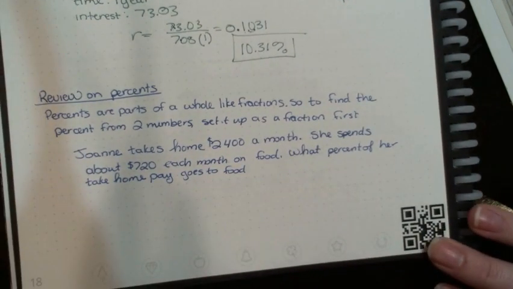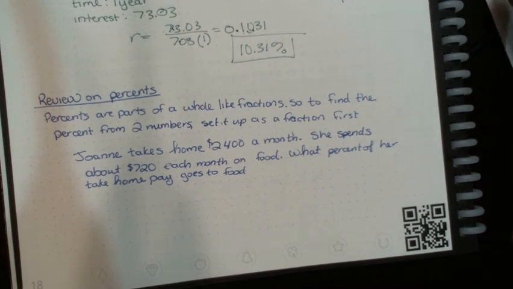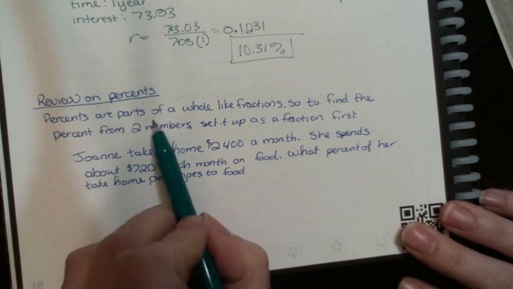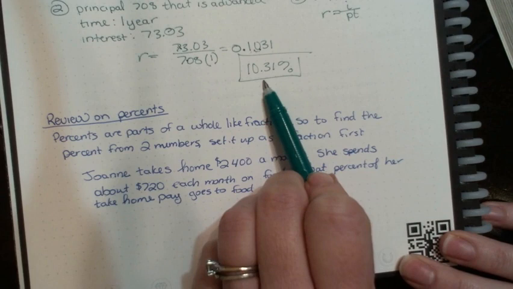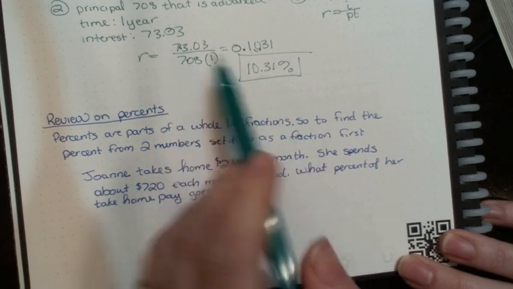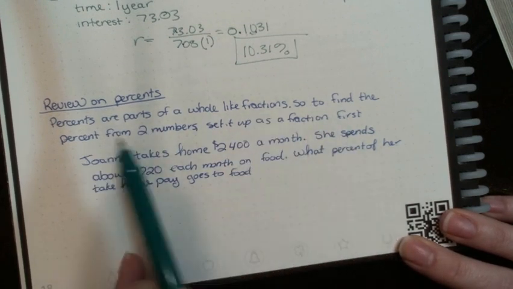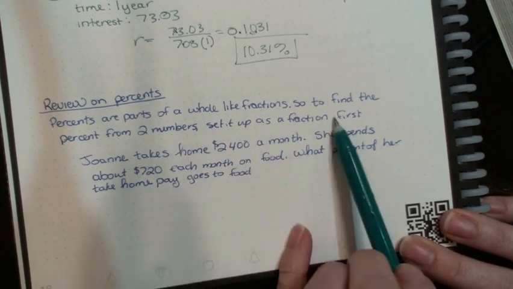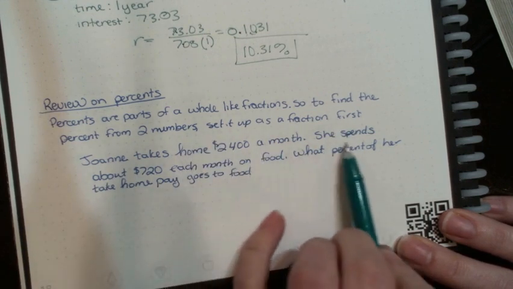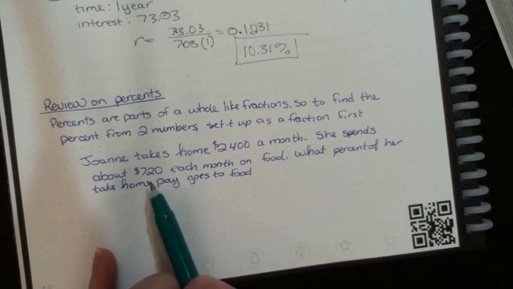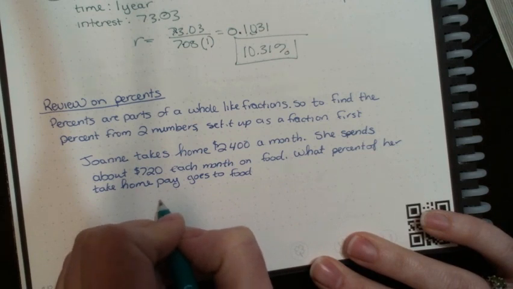I'm going to give you a review on percents quickly, as you will be doing it as part of your assignment. So percents are part of a whole, just like a fraction. That is 10% of the whole price. The whole price is 100%. The interest rate was 10% of that. So to find the percent from two numbers, you're going to set it up as a fraction first. Joanne takes home $2,400 a month, and she spends $720 each month on food. What percentage of her take-home pay is for food?